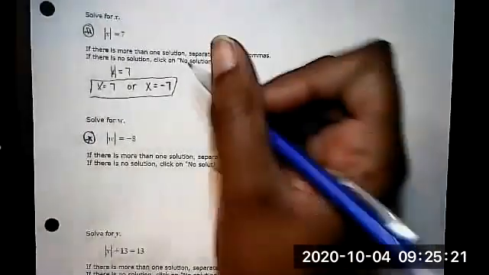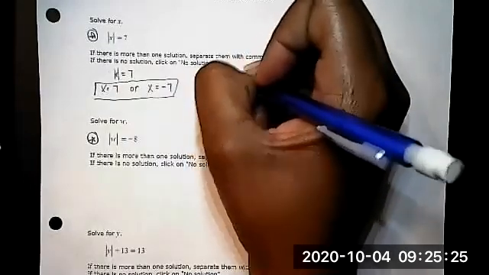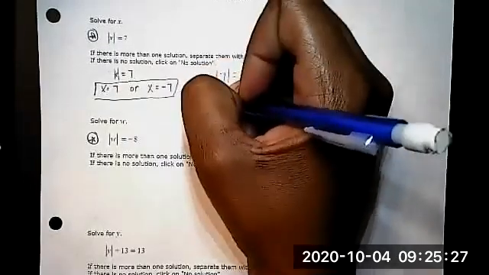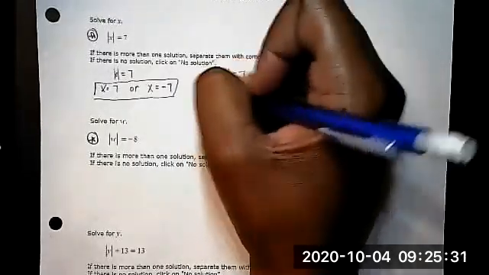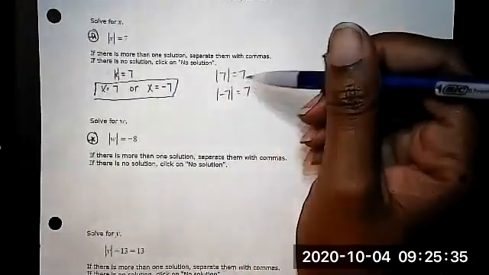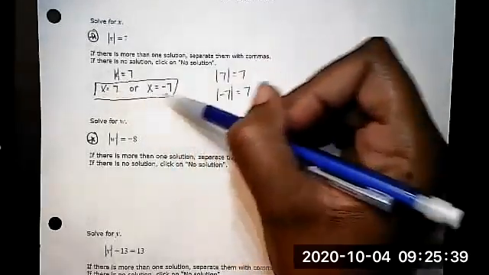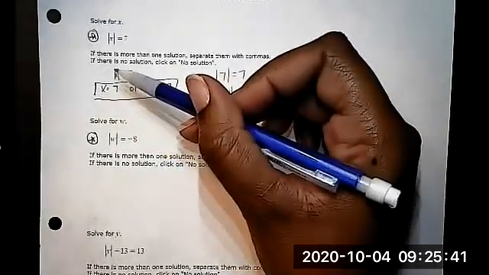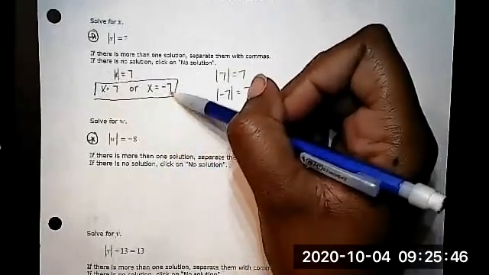And how do you know that to be true? If I put 7 in for X, the absolute value of 7 is positive 7. When I put negative 7 in for X, the absolute value of negative 7 still is 7. So both of these answers are true. Okay, 7 equals positive 7, negative 7 equals positive 7. That's how we know that these two answers are solutions for this problem. And as you see, I took it outside the absolute value when I was solving.